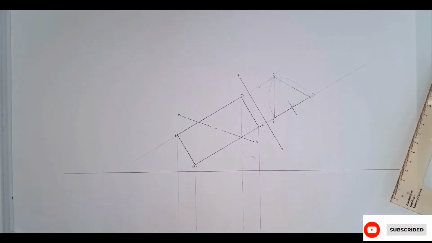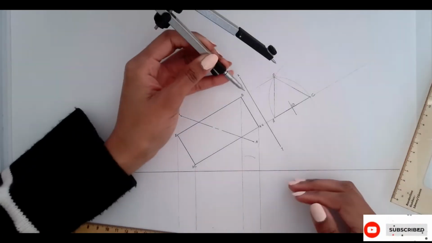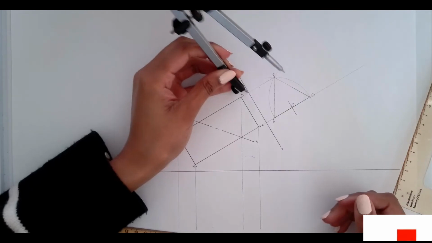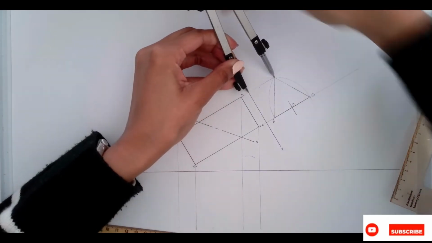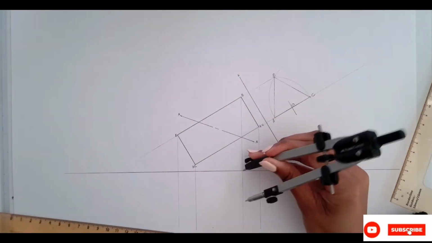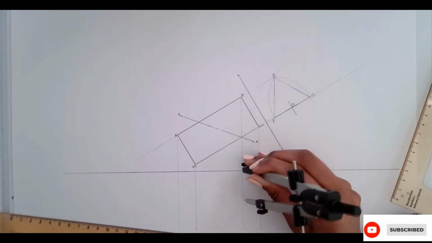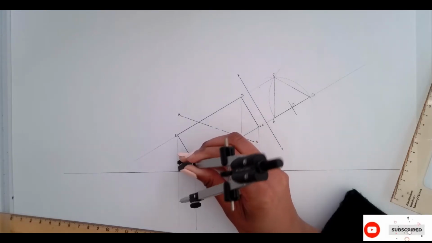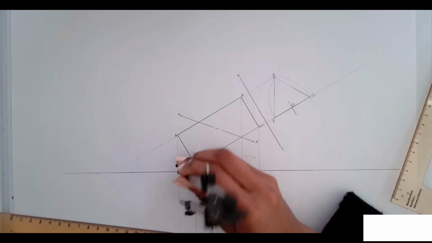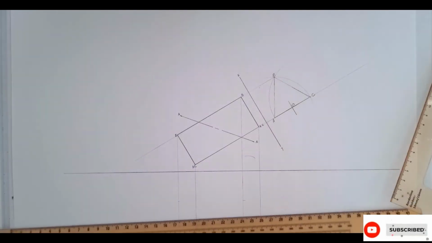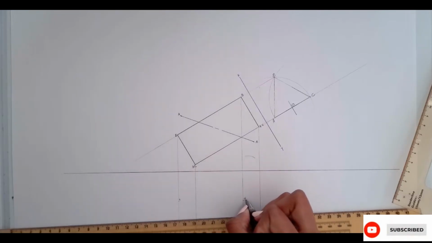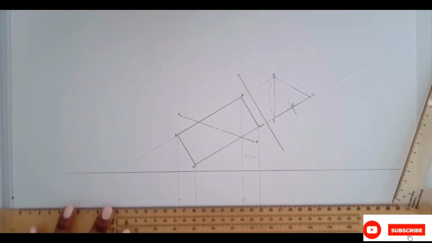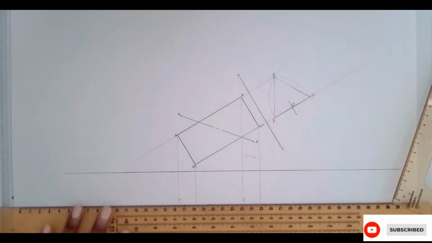So I'm going to start with B. I'm going to place it on the XY line. Then go to B, like that. Then where I projected B down, I'm going to have a point here, and I'm going to have a point here. So this is my point B, my point B. Just make sure they're in line with each other.